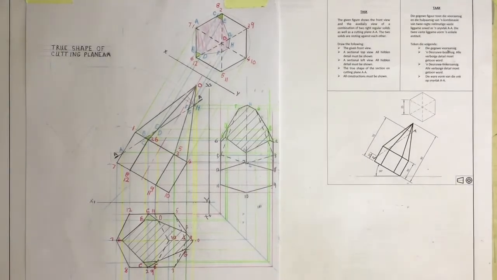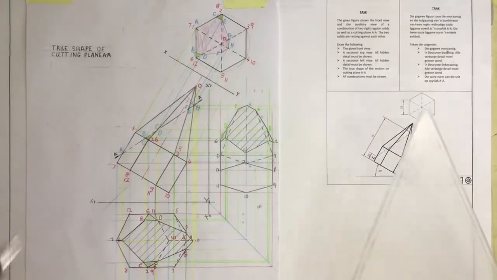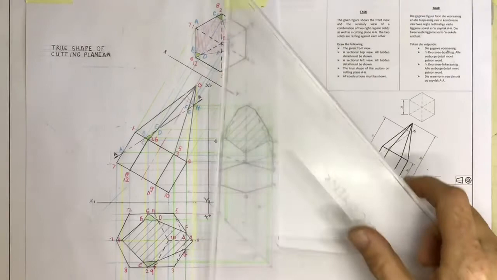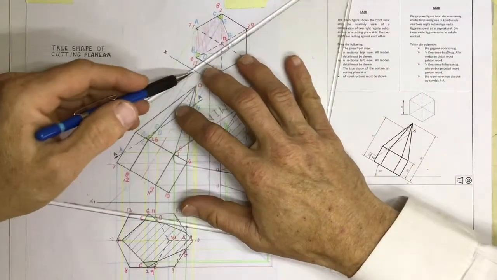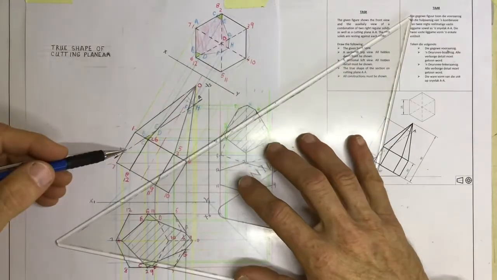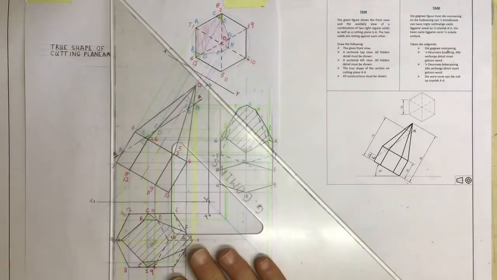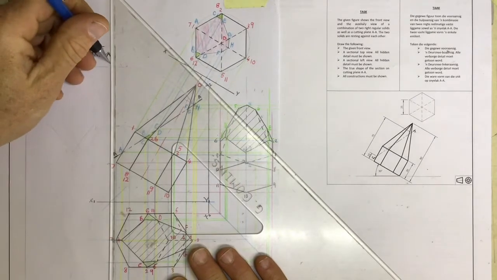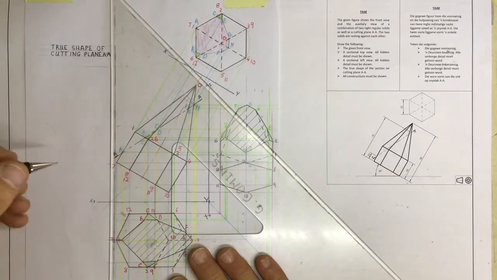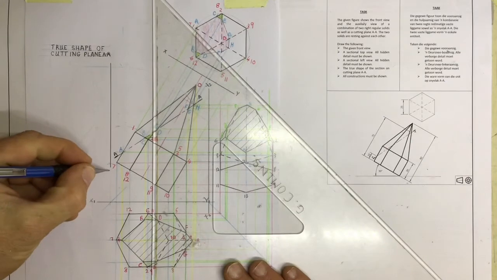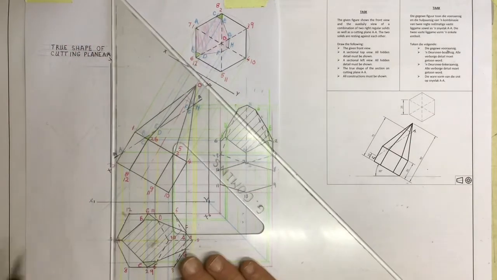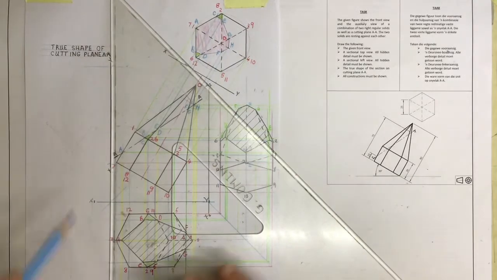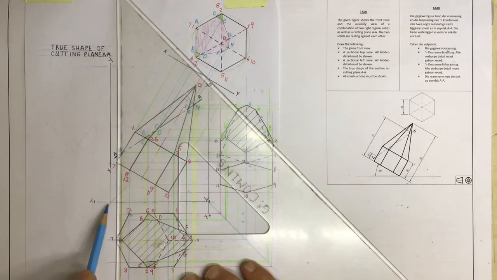Trying to get the true shape of the cutting plane, I'm going to teach you a slightly different method from the normal method where we would draw another XY axis that would be parallel to this cutting plane. What we're going to do here is swing our XY axis up over here. Okay, so I've got an XY axis. There's X and there's Y. All right, I can take that XY axis down until it meets that XY axis over there.